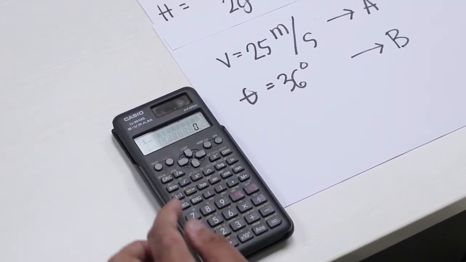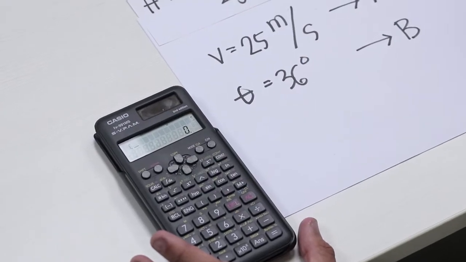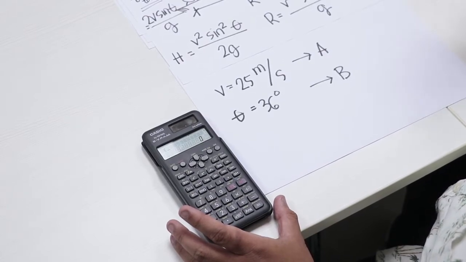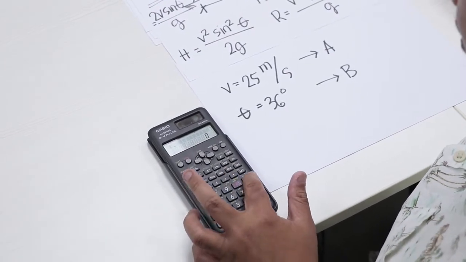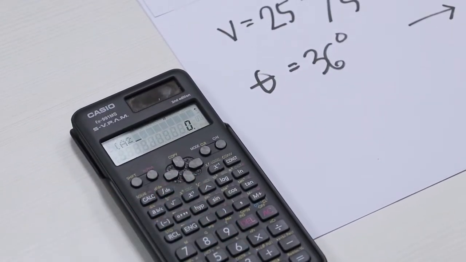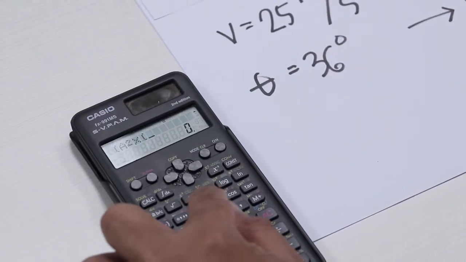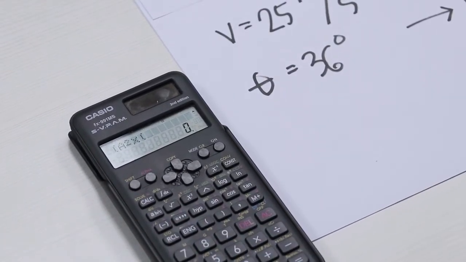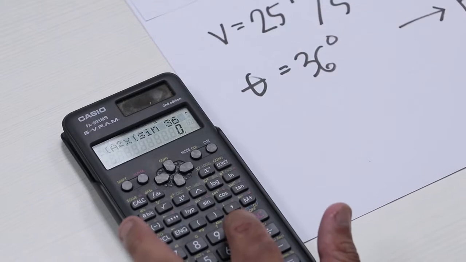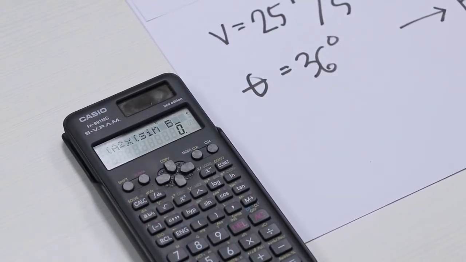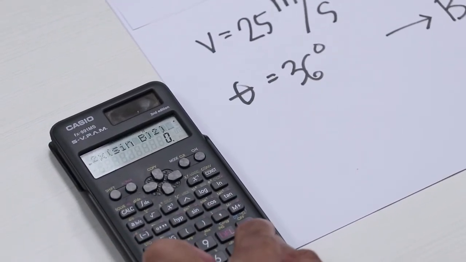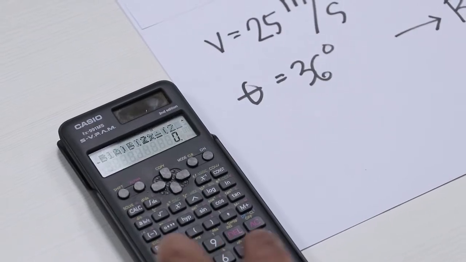Again, remember our first point: to get the intended calculation, you need to use grouping symbols or parentheses. So let's put parentheses, v squared. V is stored at A, so squared, times, again parentheses. We're being very careful here so that our answer is correct. Sine 36, which we stored in B, so sine B squared, okay? Divided by, parentheses again, 2 times g.